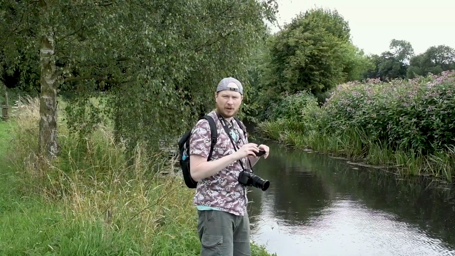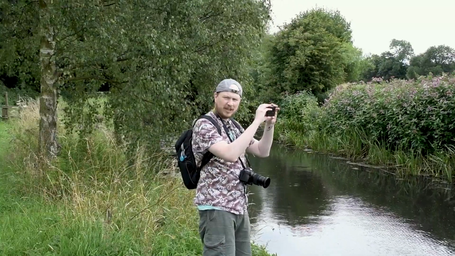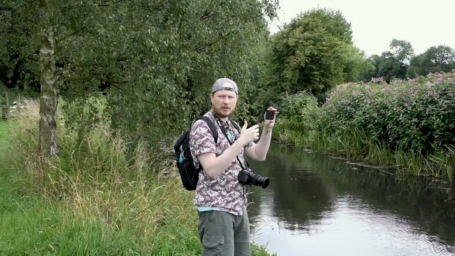So I found a couple of nice spots and I'm just taking some pictures with my phone just to get some quick compositions so that I can remember them and come back to them later.